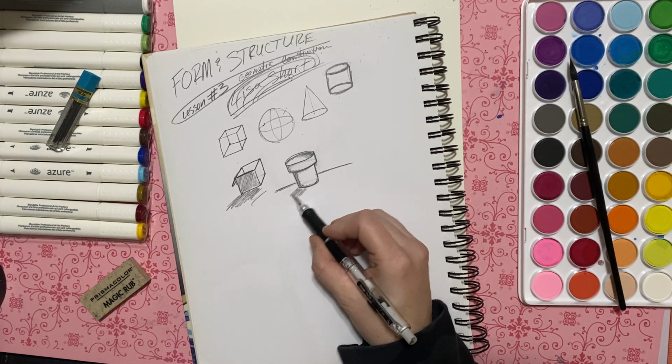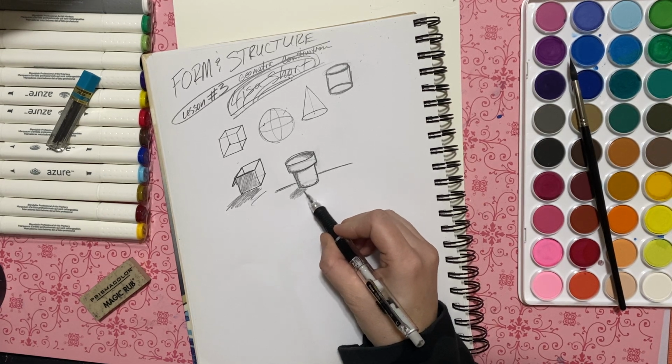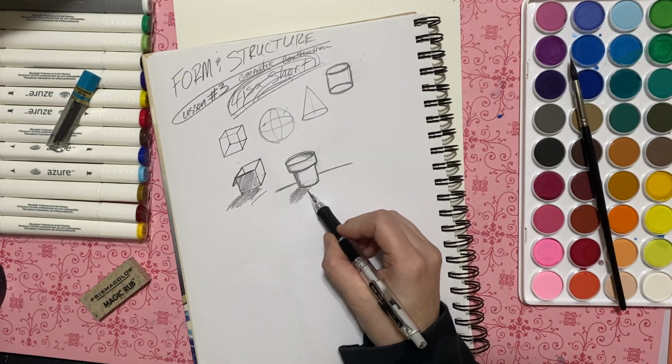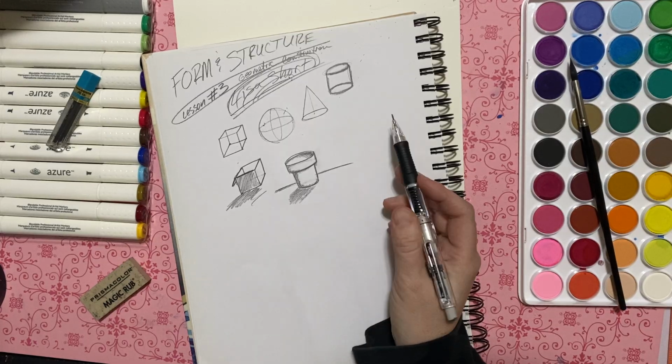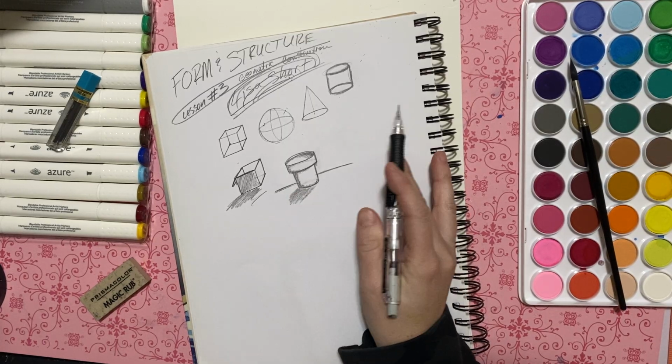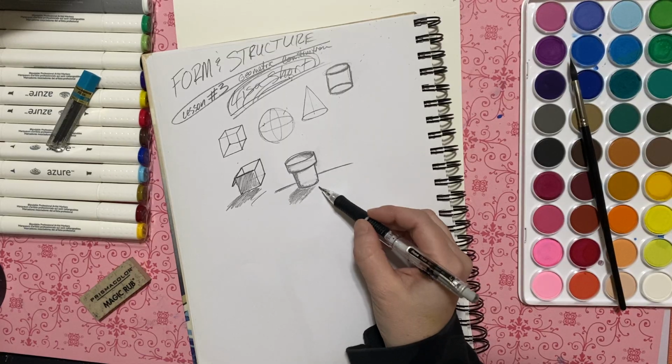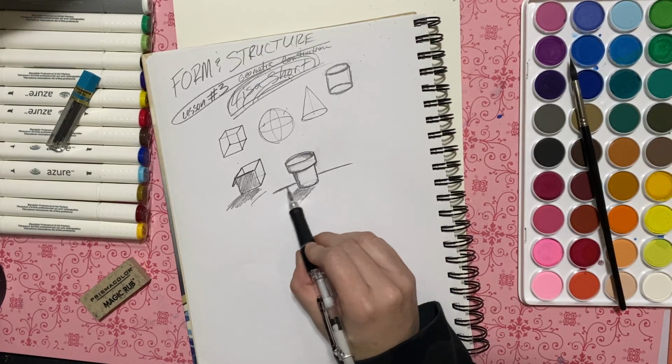I hope you've enjoyed this lesson. I hope it has helped you learn and you've been able to improve something that can be very tricky with drawing. There's no secret shortcut to this. Practice these shapes. Practice them, practice them. The more you draw, the better you get.